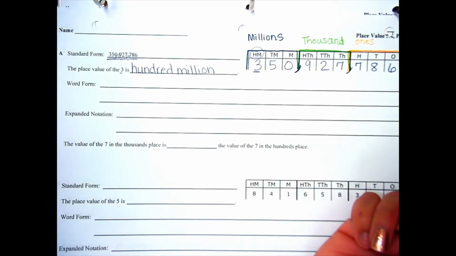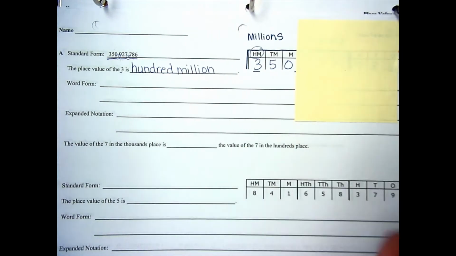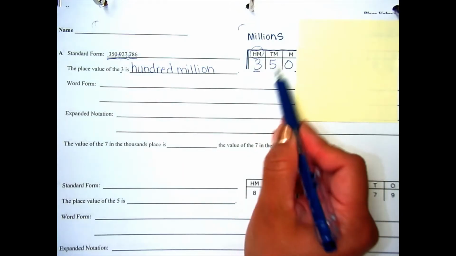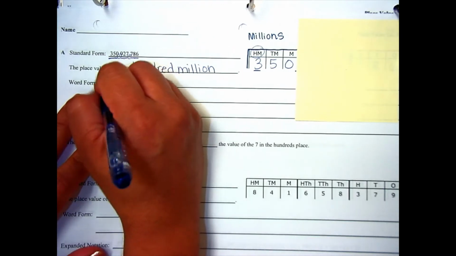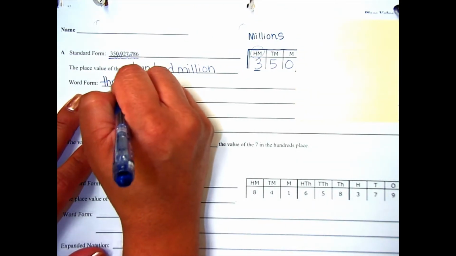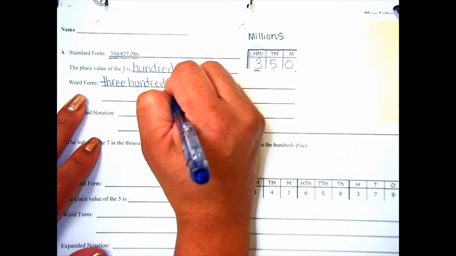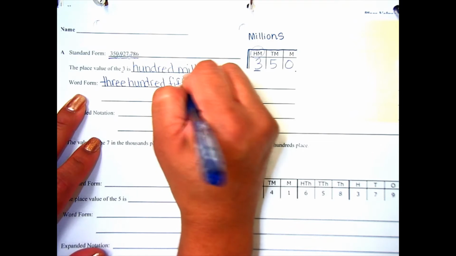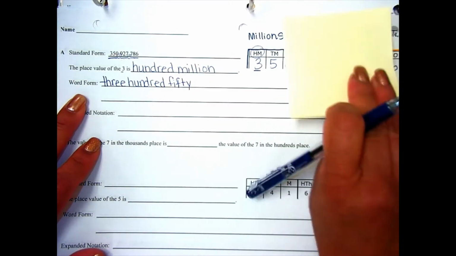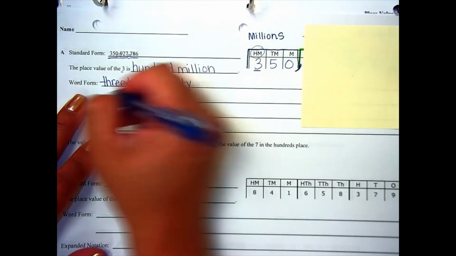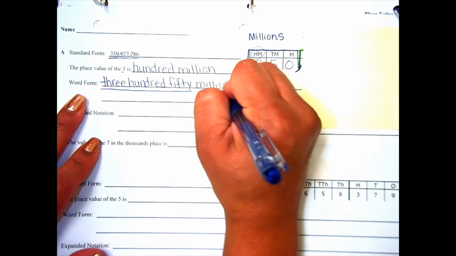And then we are going to do our word form. And we're going to do our word form the way we broke up our number, okay? So how do you read this period? How do you read these digits? 350. What period is it in? Millions period, right? Because we got to the comma right there. 350 million. So I'm going to underline 350 and I'm going to circle million. 350 million.